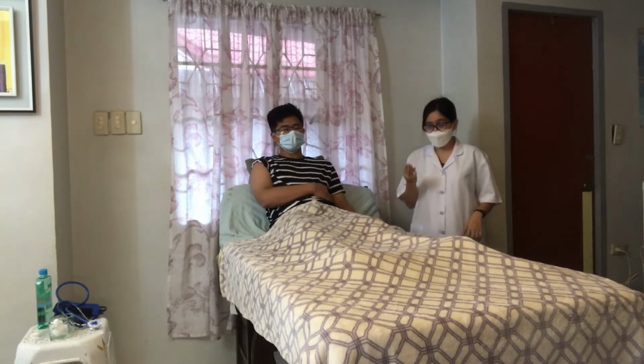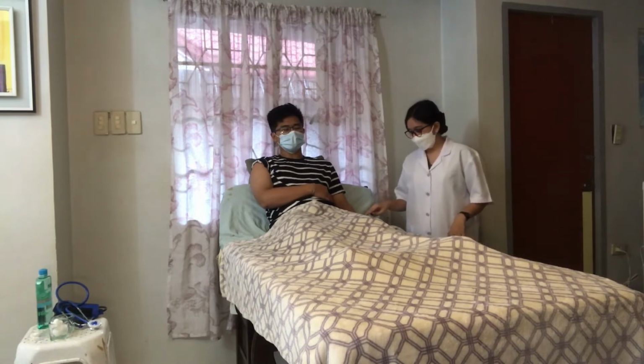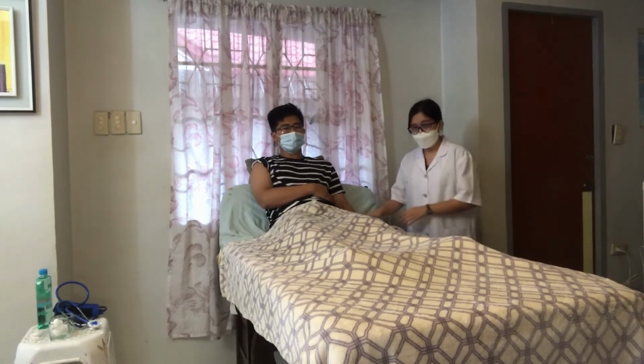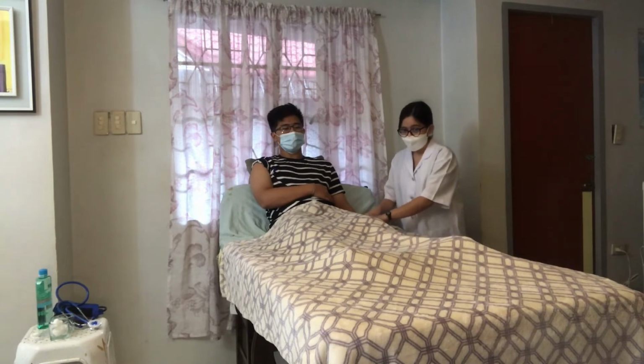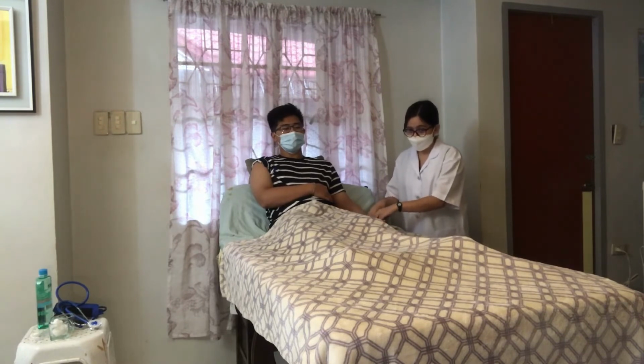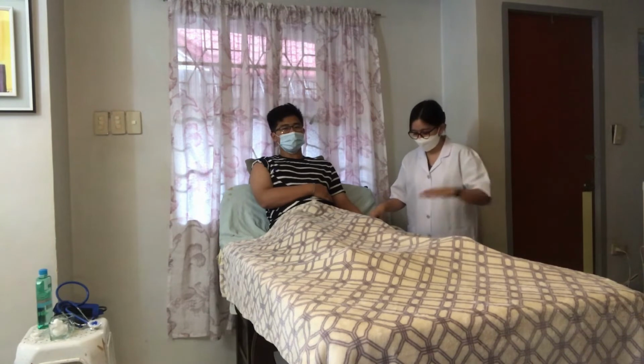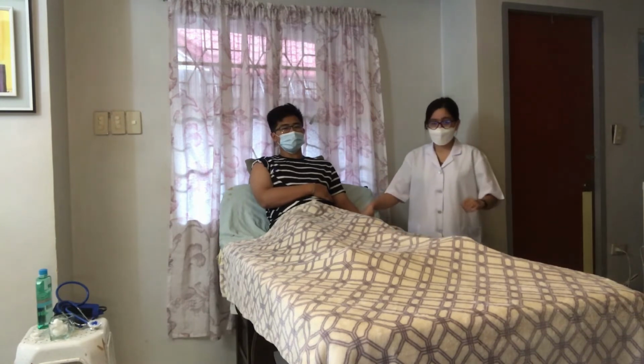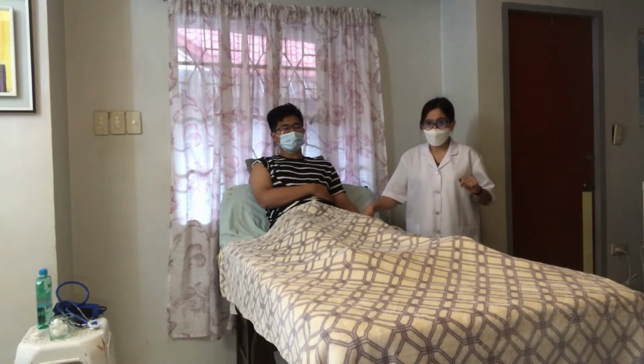Now we are going to place our fingers on the radial pulse of the patient, and we must note that we have to let the arm rest at a 90 degree angle across the abdomen with the palm facing downwards. Now we must observe the first minute for the regularity of the pulse. We must count for 1 full minute.